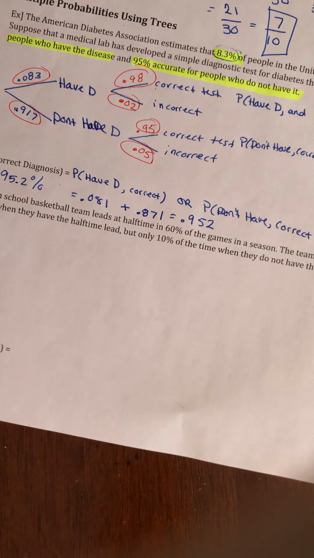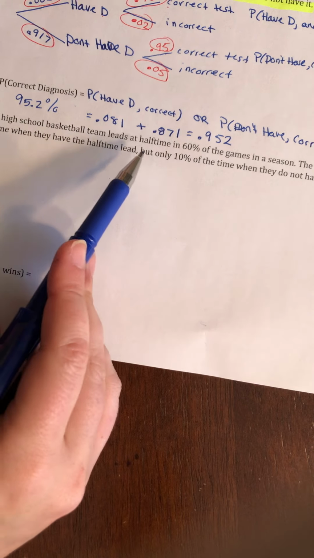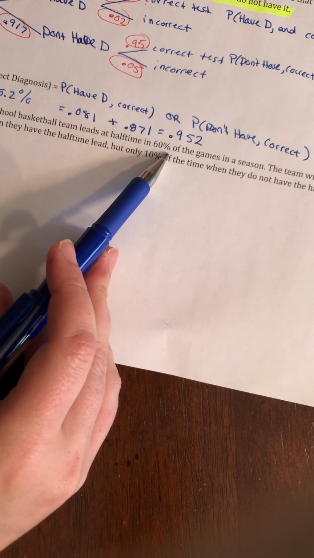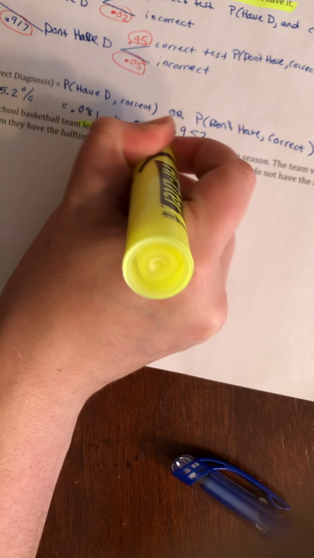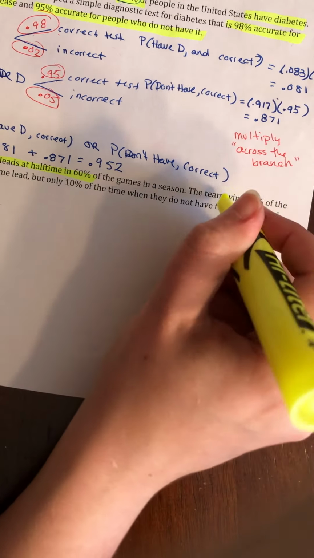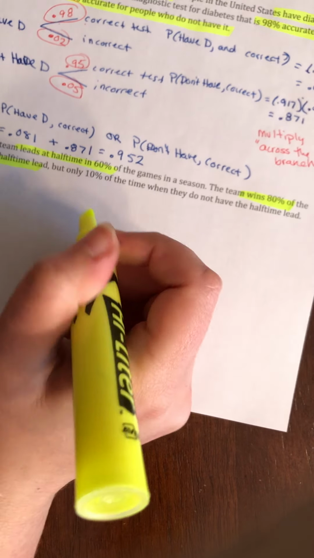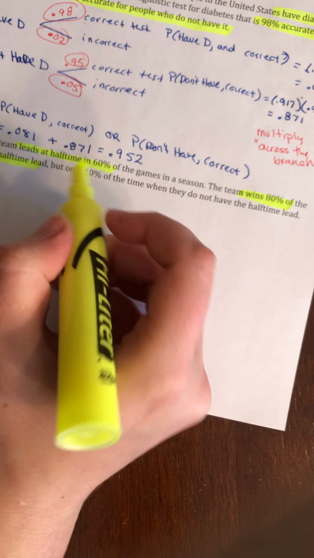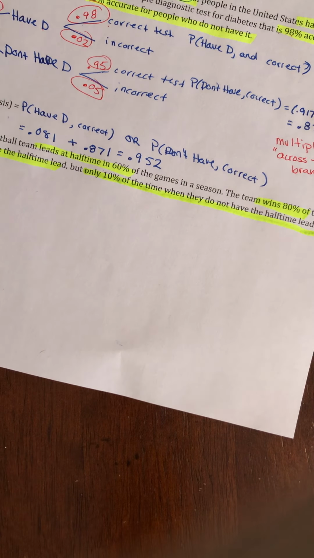So we're going to do another practice with these trees. So a high school basketball team leads at halftime in 60% of the games. All right, we lead at halftime in 60% of the games. And a team wins 80% when they have the lead and only 10% of the time when they don't have the lead.